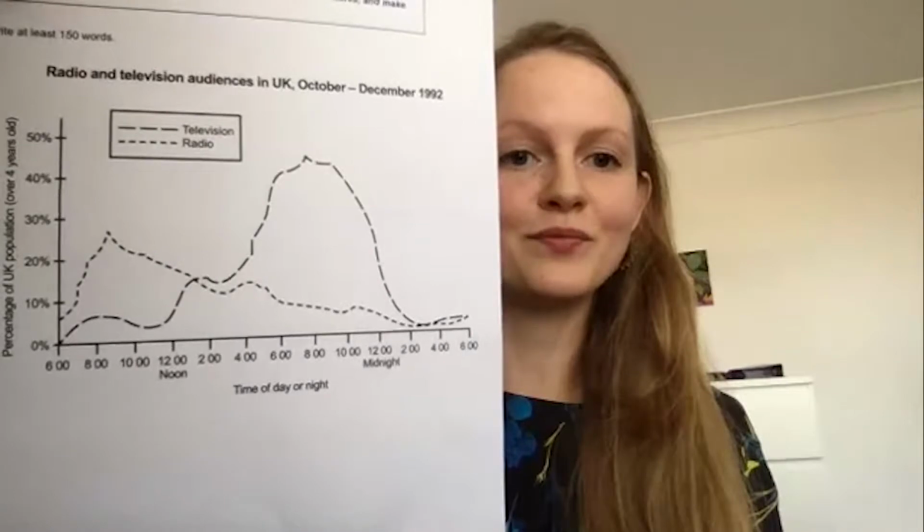Okay, so the next thing I want you to look at is the items. So this is how many pieces of information you have on your chart or on your graph. Here we have the items are television and radio. So we've got 2 items, which is nice and simple.